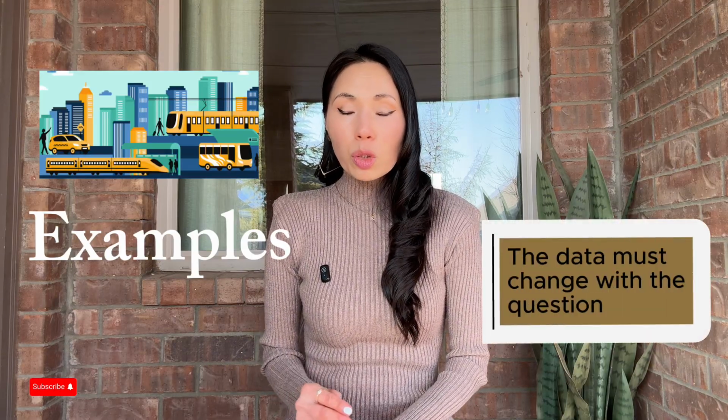It requires qualitative data such as interviews, focus groups, or community feedback that reveal concerns about safety, stigma, convenience, or trust. So the topic is the same, but the questions are different, and thus the data must change with the question. This pattern appears across disciplines.